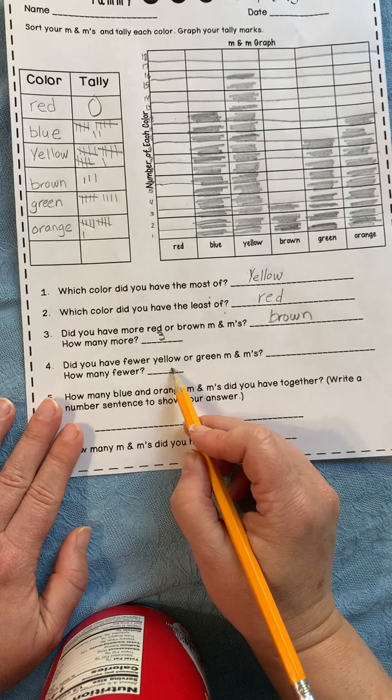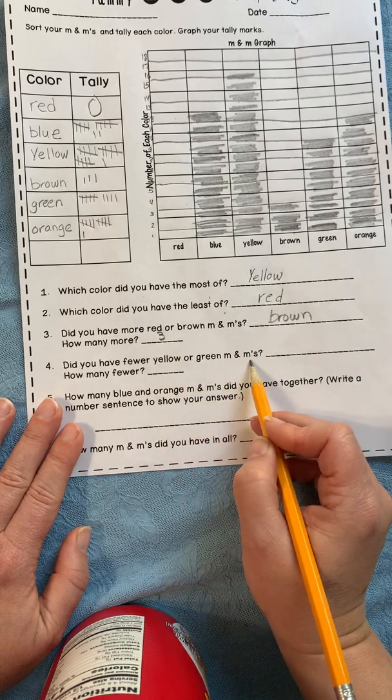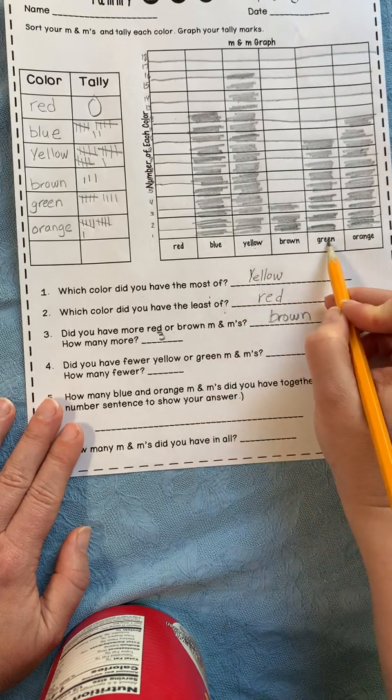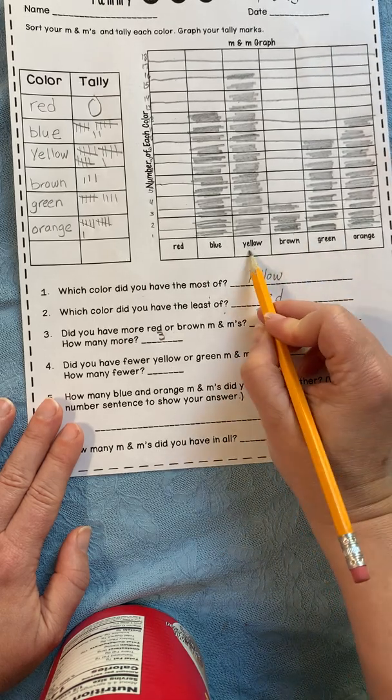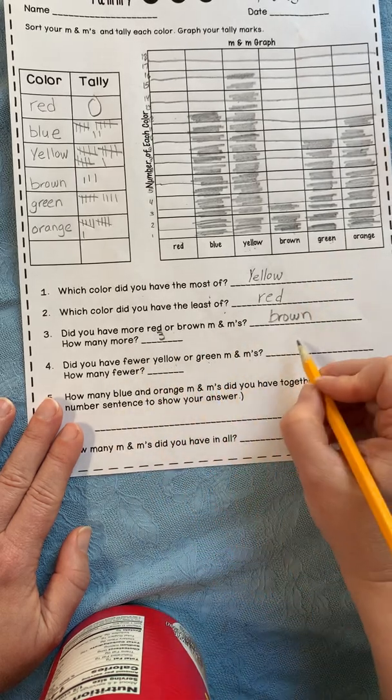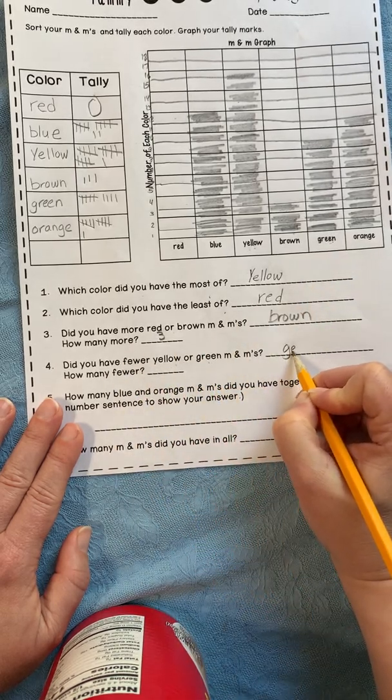Did you have fewer yellow or green M&Ms? So let's see. Yellow and green. Which one had a fewer amount? Looks like yellow had the most, so green. Did you have fewer yellow or green M&Ms? The answer is green. I had fewer green. Whoops.